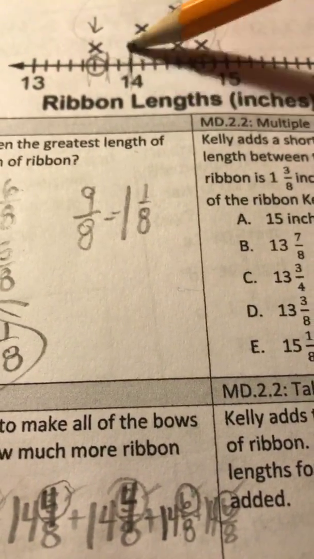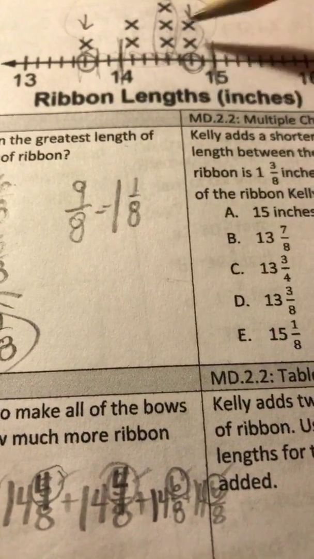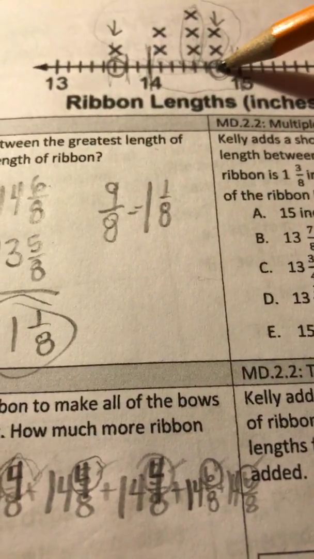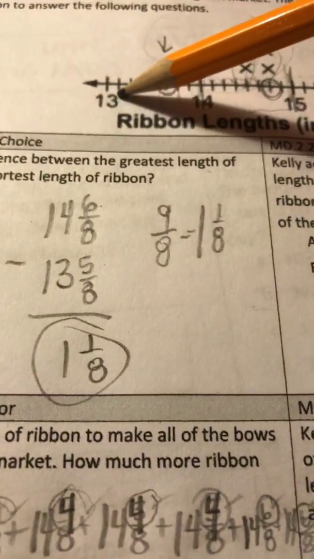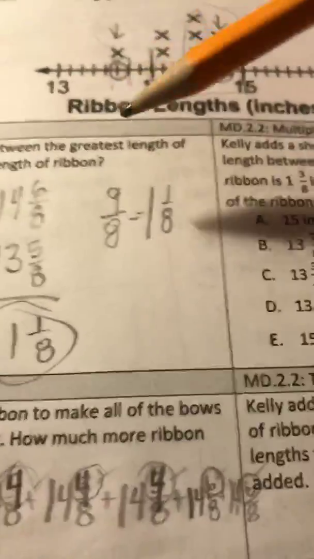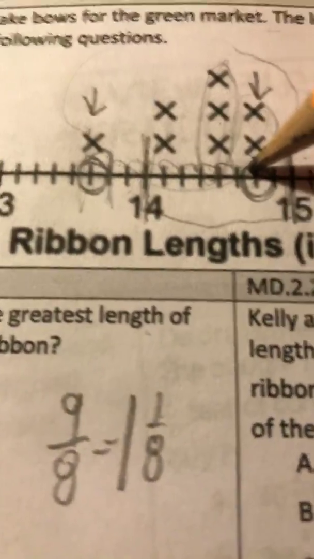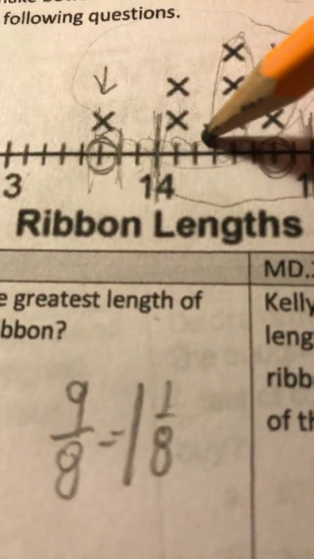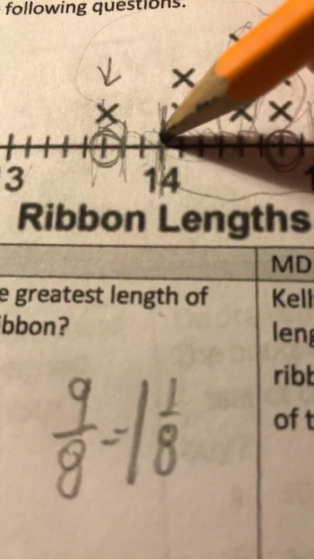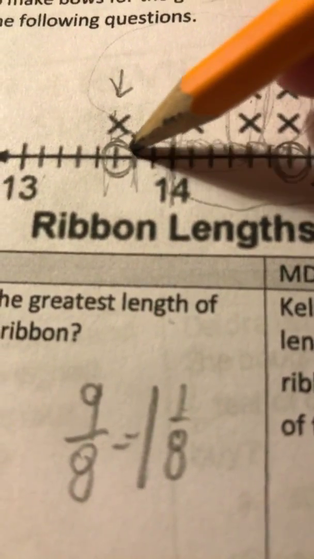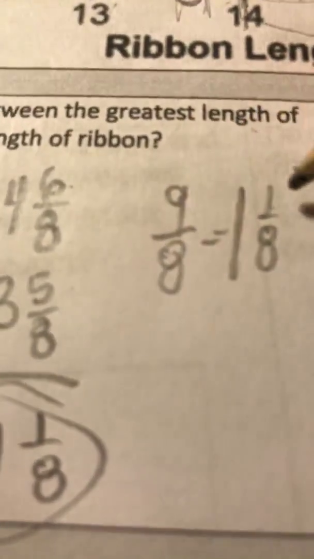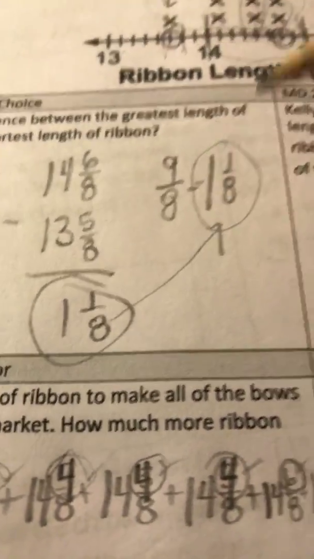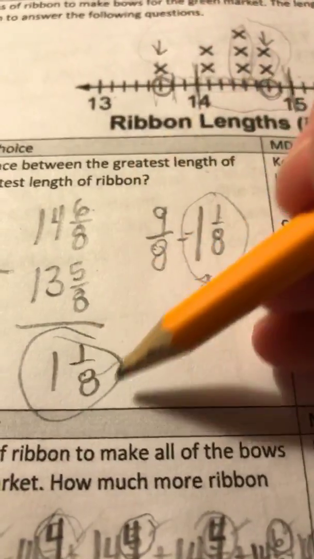So we said since there are 8 intervals between one hole to the next hole, that my number line is divided into 8s, and we just said that this is 14 and 6/8. The smallest point was 13 and 5/8, and we subtracted. But the easier way to do it is to actually start at the biggest and just count back. So 1/8, 2/8, 3/8, 4/8, 5/8, 6/8, 7/8, 8/8, 9/8. 9/8 is the same thing as 1 and 1/8. So either way you did it, whether you subtracted or you just counted your intervals between, you still got the correct answer.